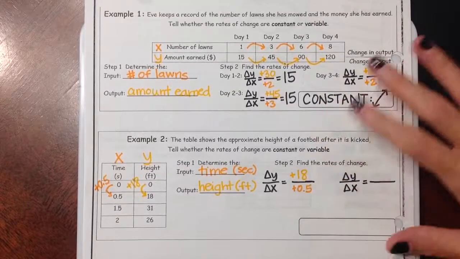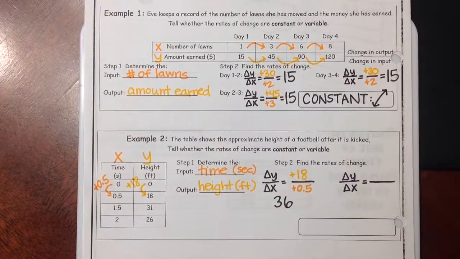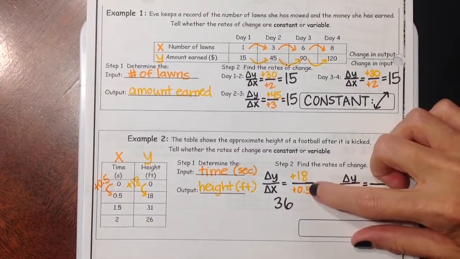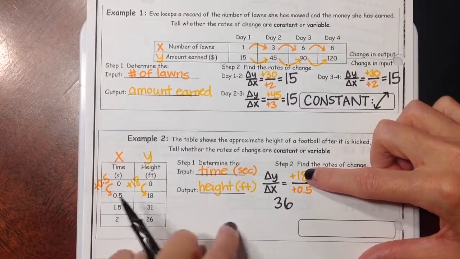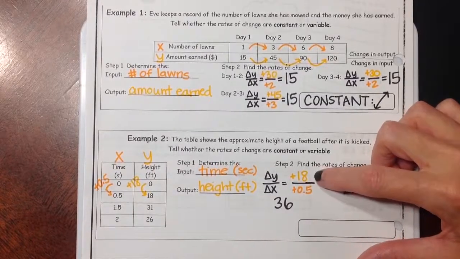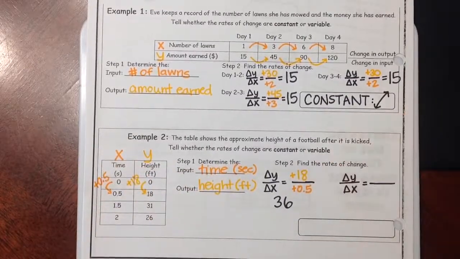18 divided by a half is going to be 36, and you need to check your mental math on your calculator, because if you had 18 candy bars lined up here and you divided each candy bar in half, how many pieces would you have? Well, there are 2 halves in one candy bar, and I have 18 of them, so 18 times 2 is how you got 36. It is not 9.